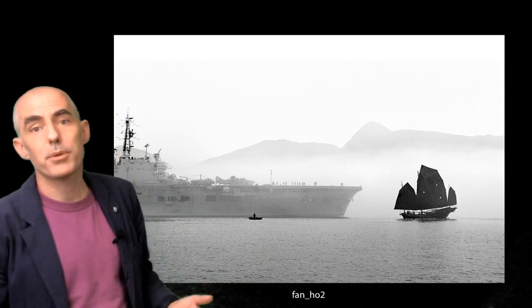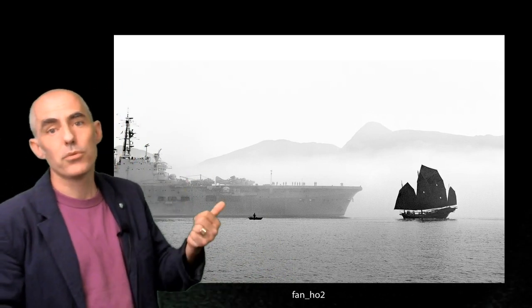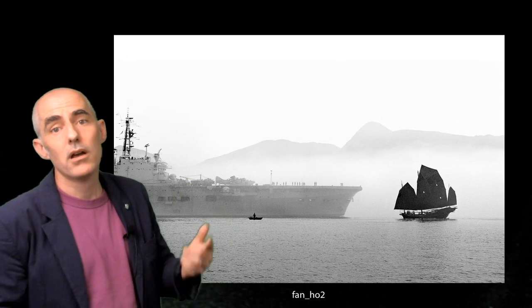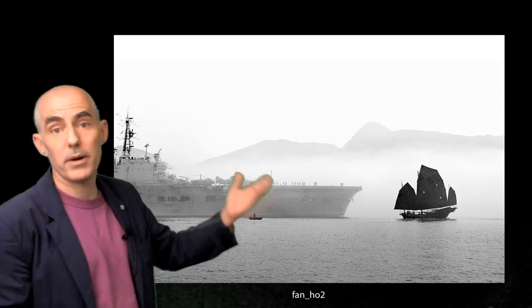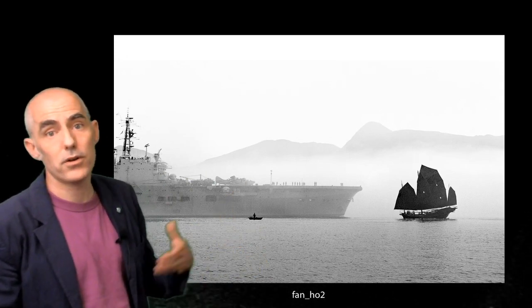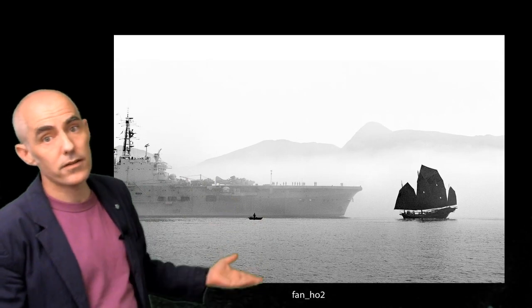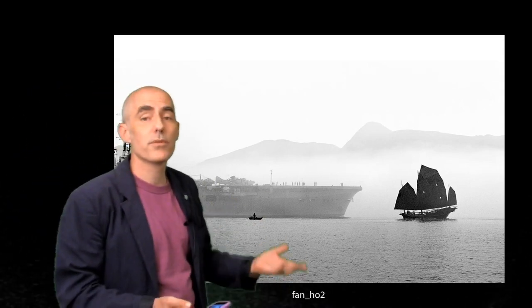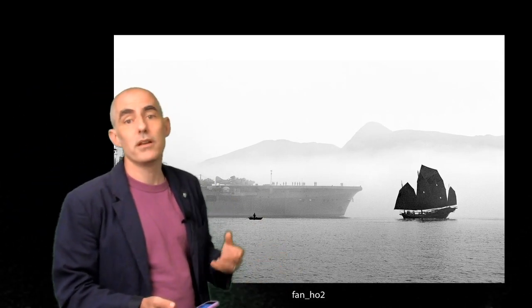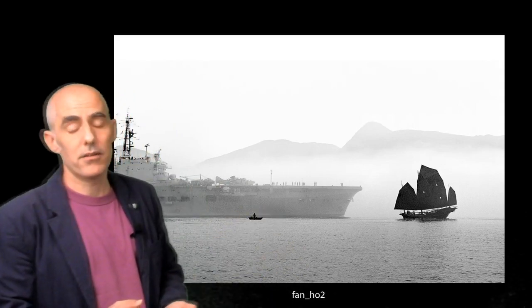So how this picture is interpreted depends on who you are, when you are, and what you know about even the history of Hong Kong, right? If you don't know anything about Hong Kong, you don't know this is Hong Kong, if you don't know when this was taken and what was going on, then the picture will read very differently and you'll be missing out on a bunch of stuff.